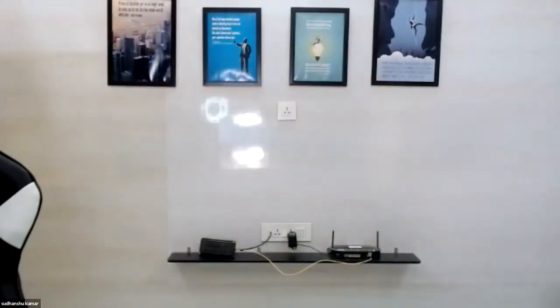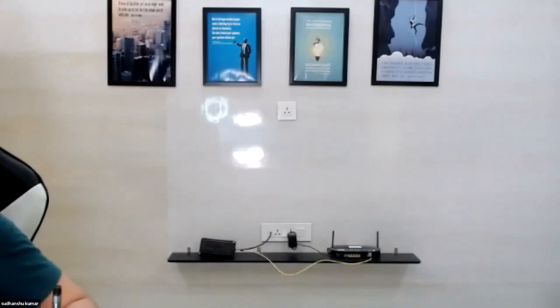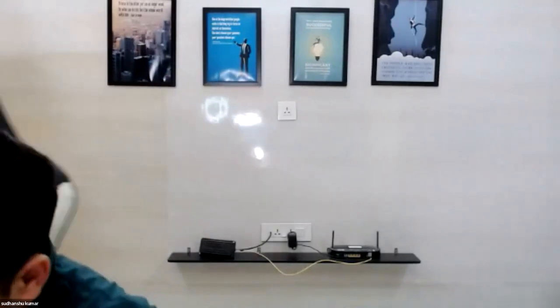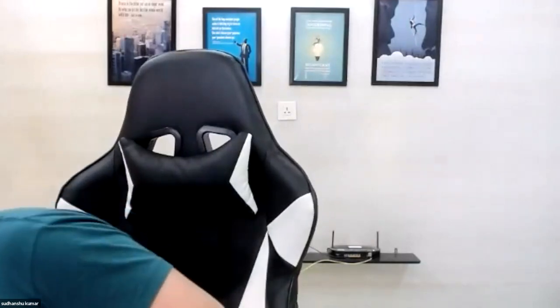And let's suppose there is a point somewhere in this 3D space. Can I say that to represent even a single point in a 3D space, I need an X coordinate, a Y coordinate, as well as a Z coordinate? Agree, everyone? Yes. Okay. So all these three coordinates I need.